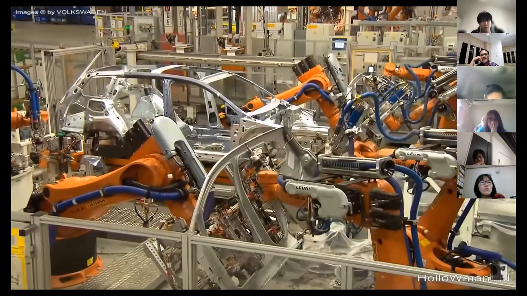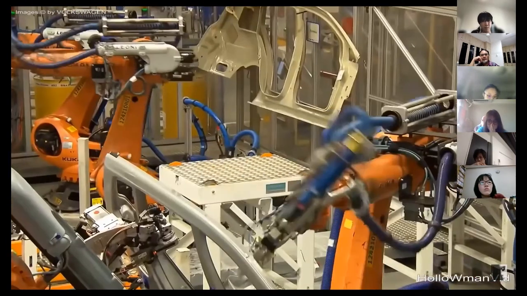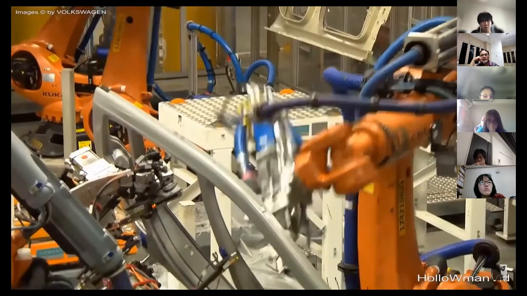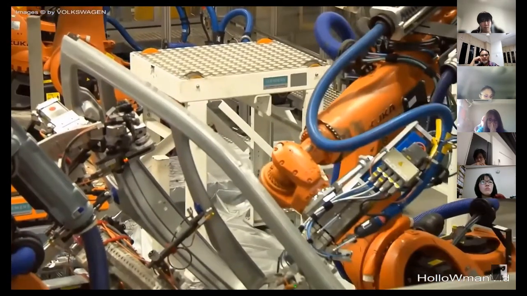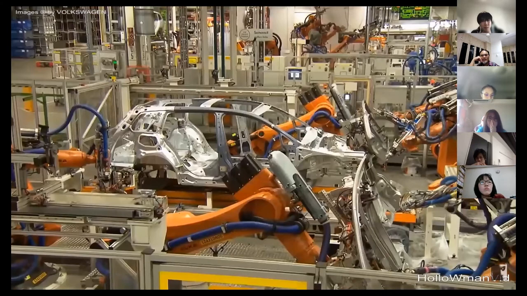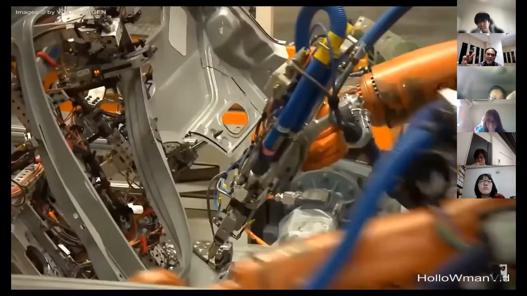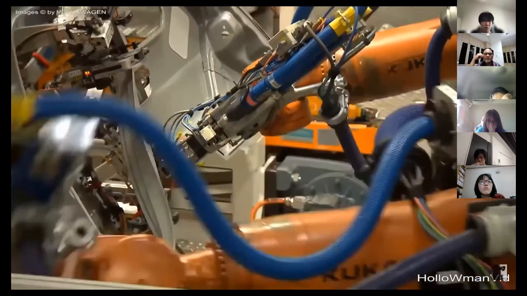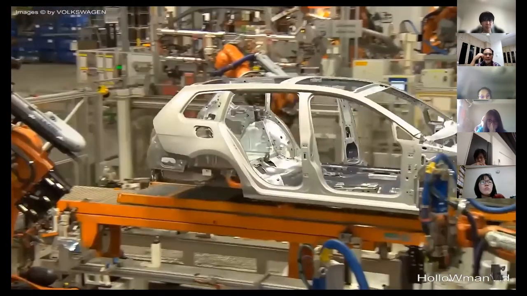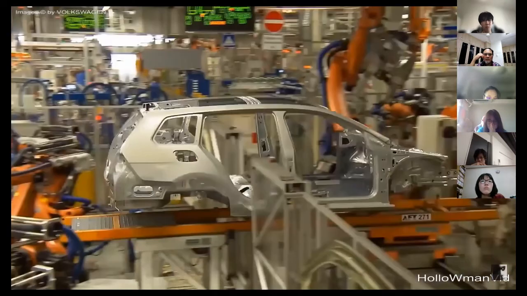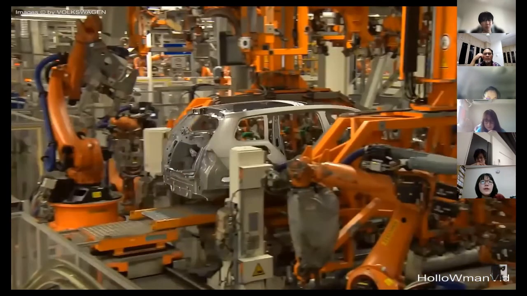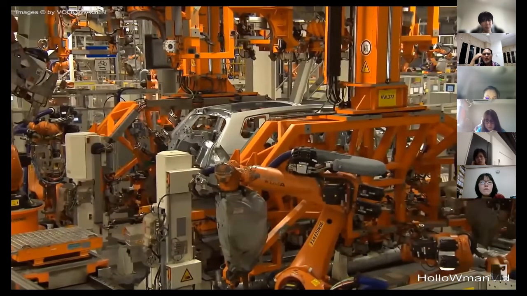This is the side structure, and they put the side structure on, and that is also still welding. You see how at Volkswagen they don't have workers in the welding shops already. It's all fully automated now. The welding shop, or body assembling shop, is 100% automation.